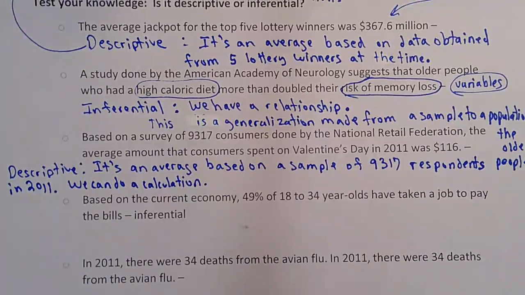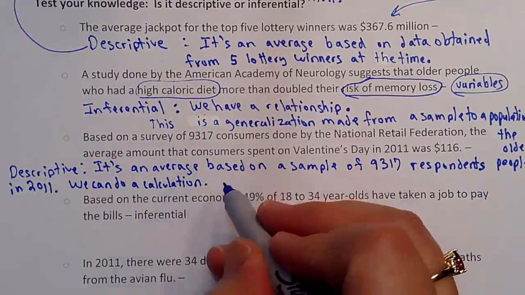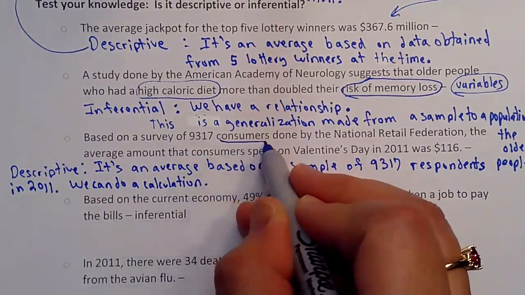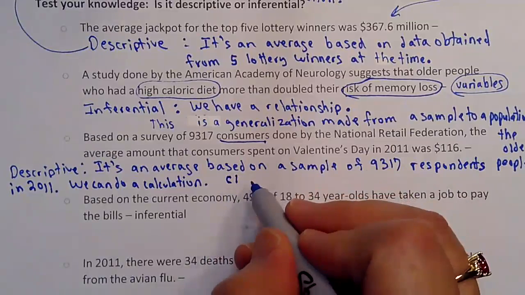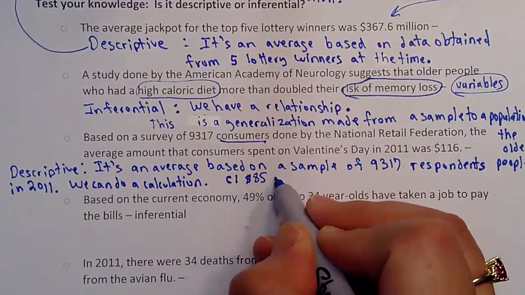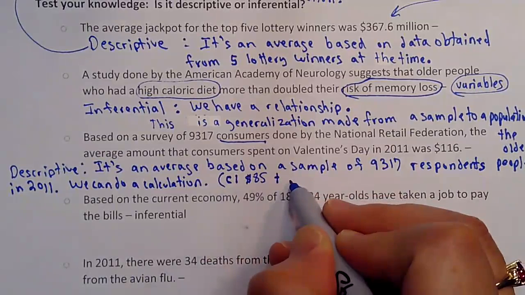You've got this survey of this many consumers. So let's say the first consumer, that person spent $85. And then dot dot dot.